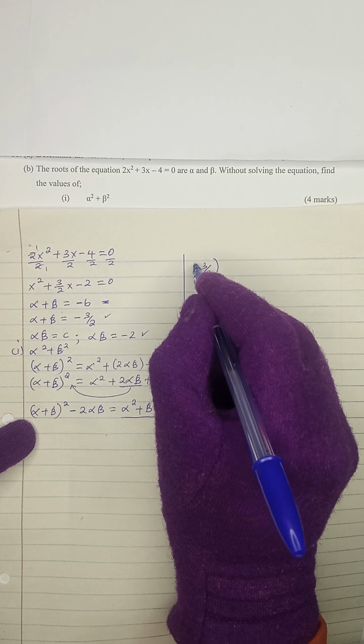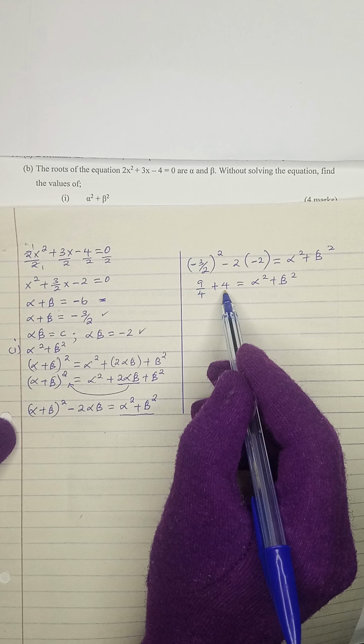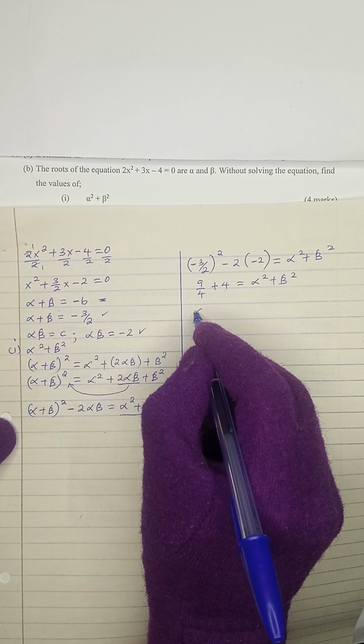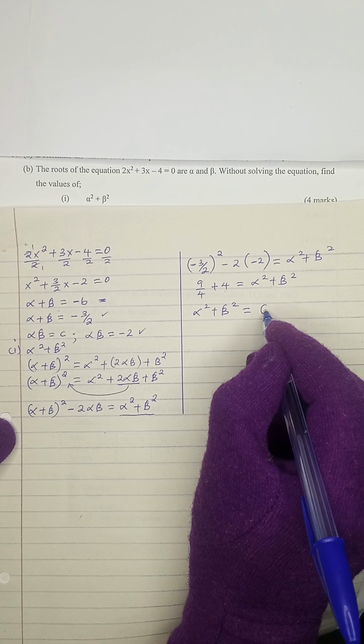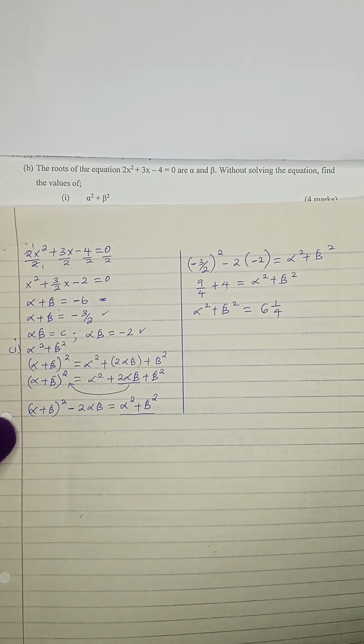Then that should be equal to alpha squared plus beta squared. So your work here should be to square negative 3 over 2, that is 9 over 4. Then negative 2 times negative 2, that is plus 4. That should give you alpha squared plus beta squared. Now when you add these two, you'll be able to get that alpha squared plus beta squared equals 6 whole number and 1 over 4.